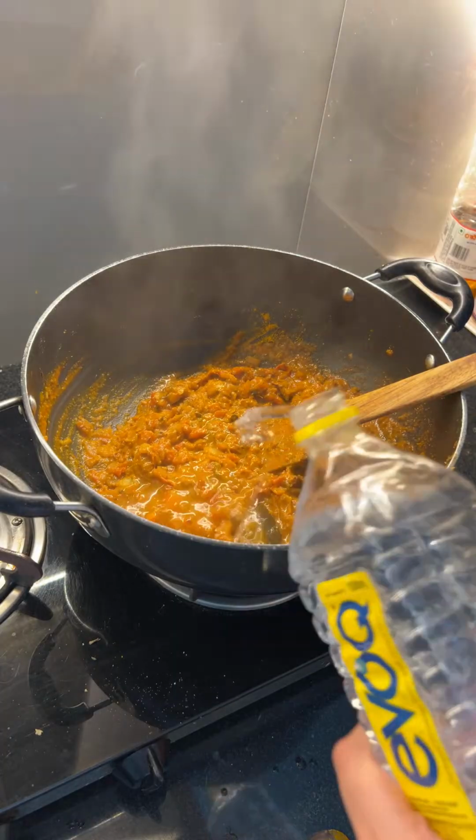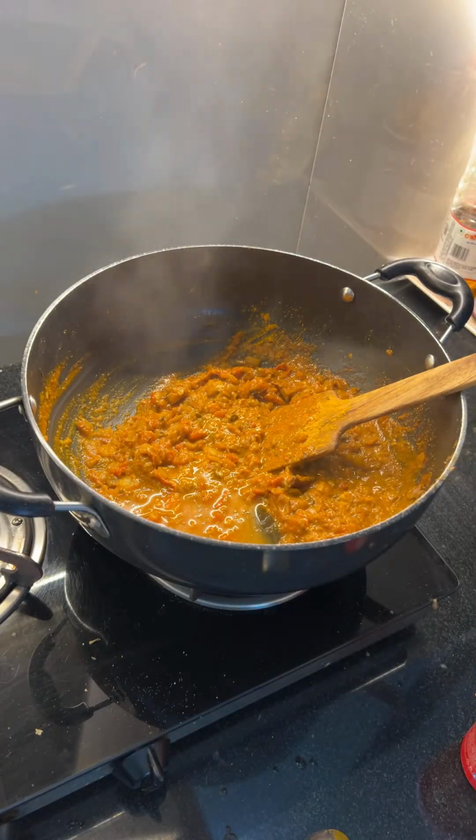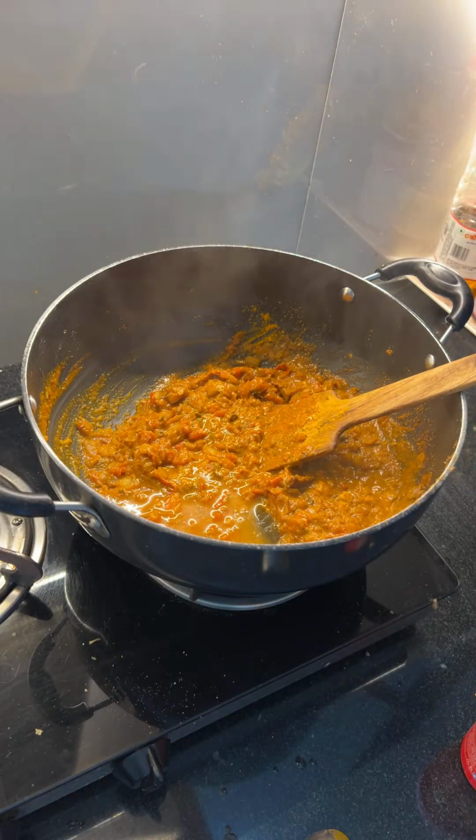Yeah, that's about the spices. I'm not going to add any more spices. Let me just get my water bottle.